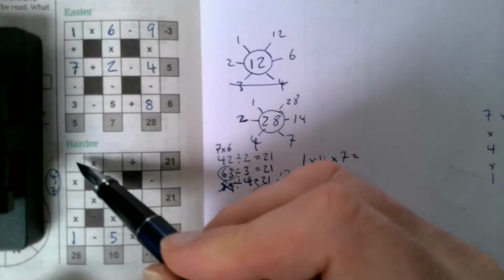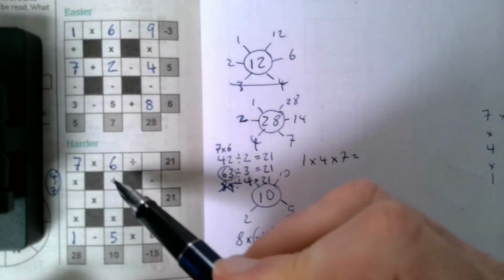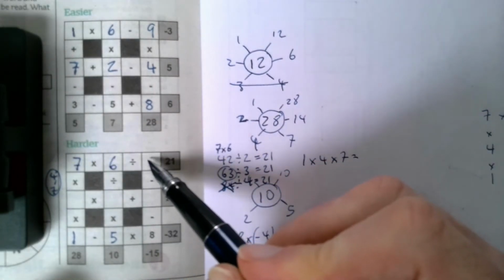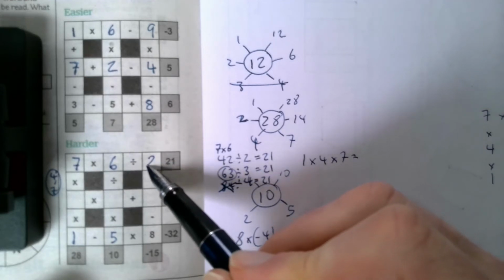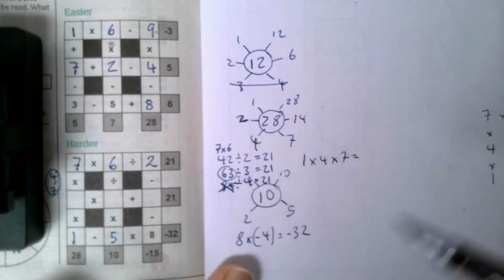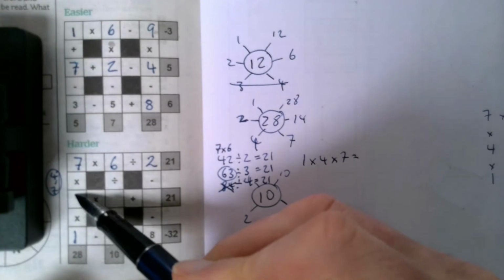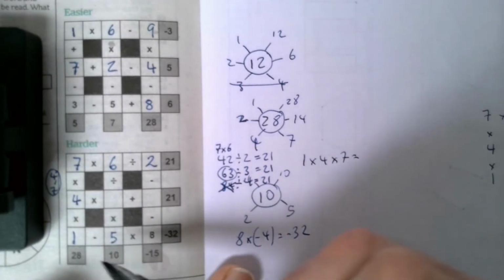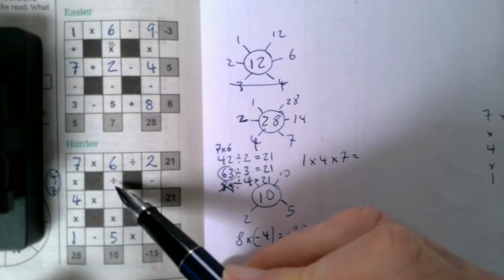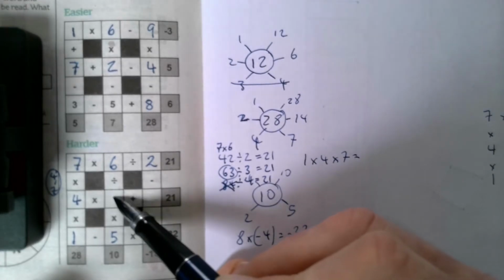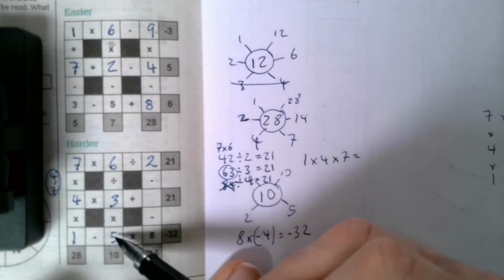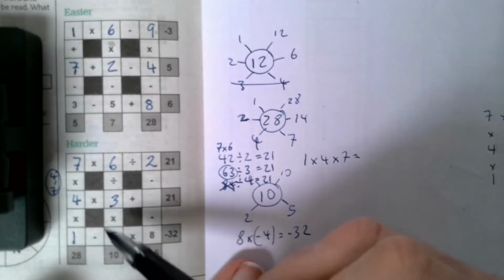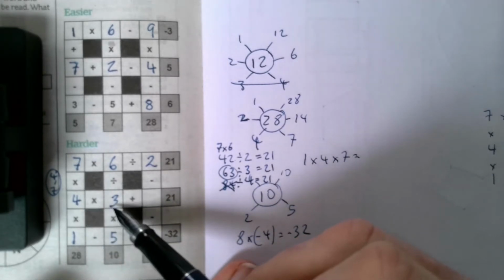So it must be 7 times 6 is 42. 42 divided by 2 is 21. And 7 times 4 therefore is 28, and I've got 6 divided by, it must be 3 to make the 2, that I then times by 5 to get 10, and 4 times 3 is 12.